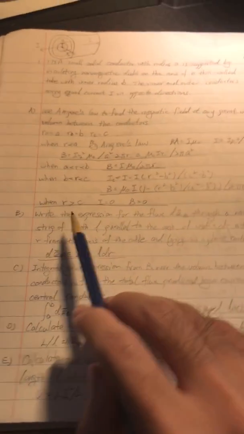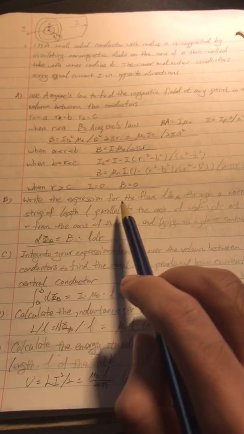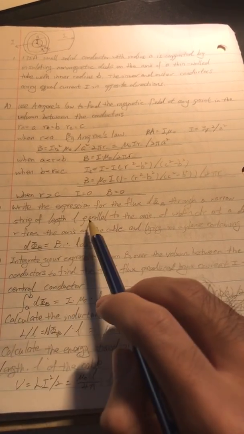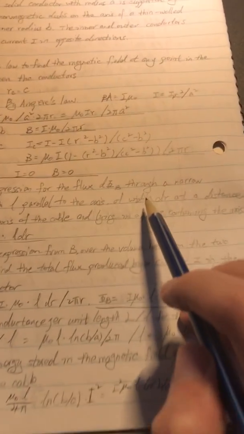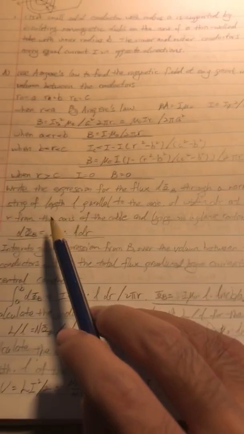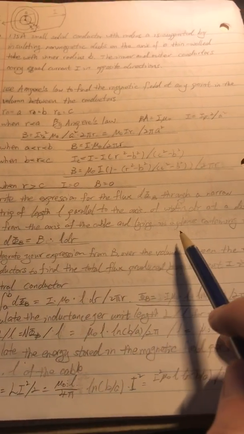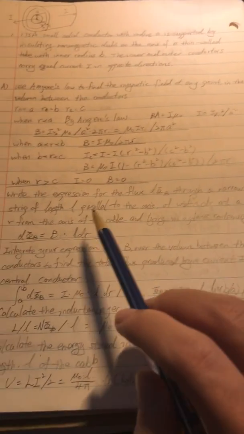For the second question, it asks for the expression for the flux through a narrow strip of length L parallel to the axis of the cable, width dr, at a distance r from the axis of the cable and lying in a plane containing the axis.